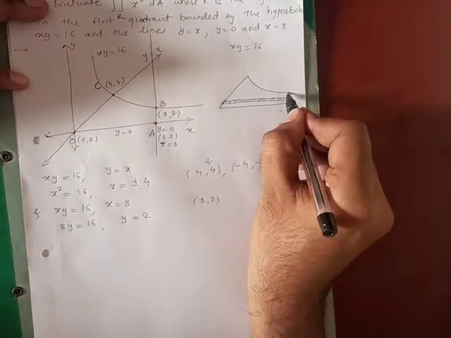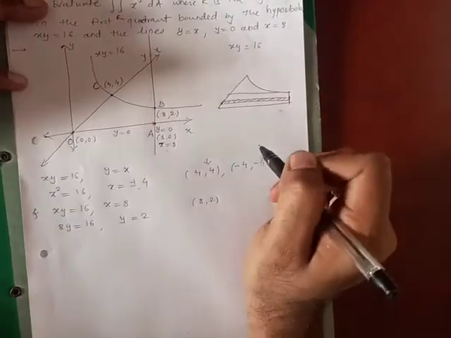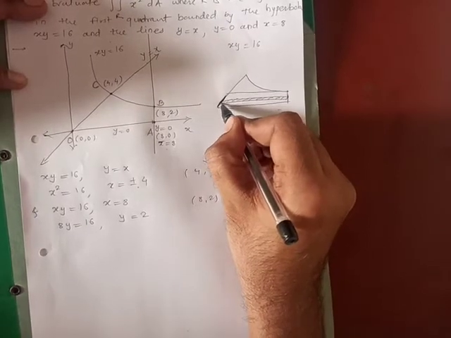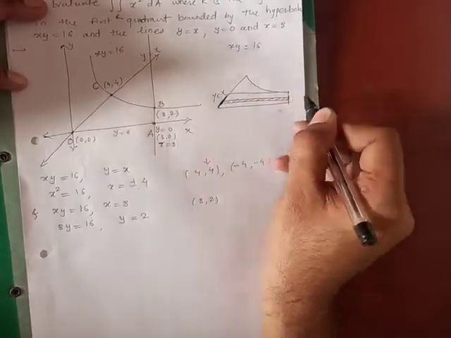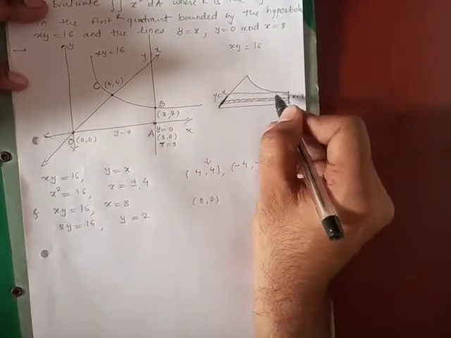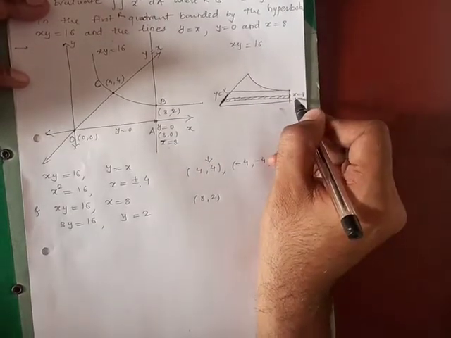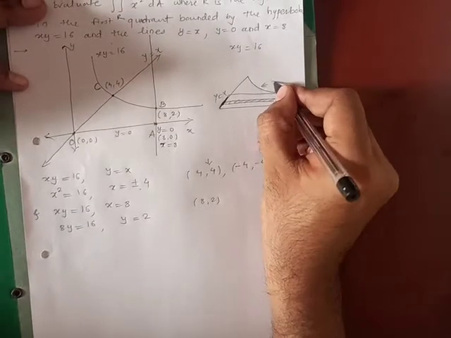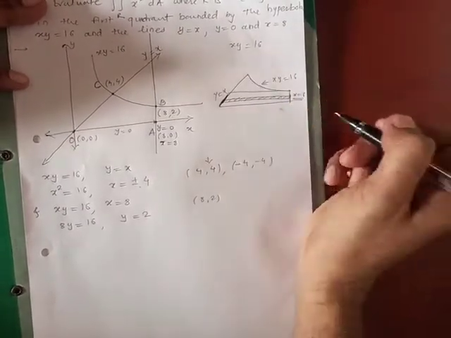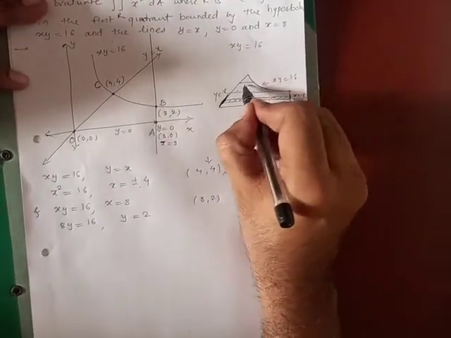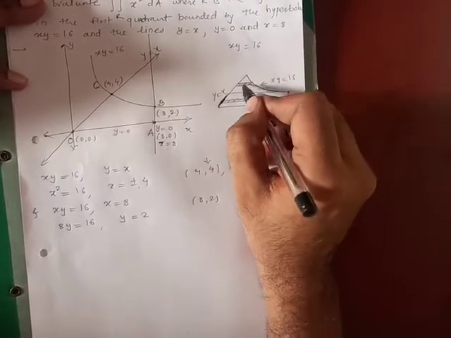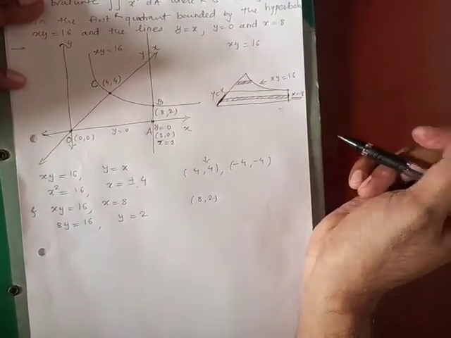First it was traveling from this curve, y is equal to x, and this is x is equal to 8. The moment it reaches here, it will shift from x is equal to 8 to this curve, that is xy is equal to 16, and therefore we have to divide this region into two sub-regions and take individual strips for different regions.